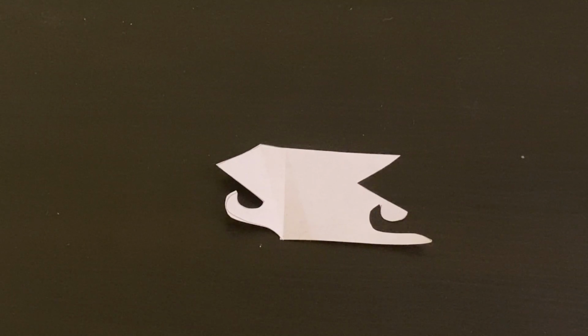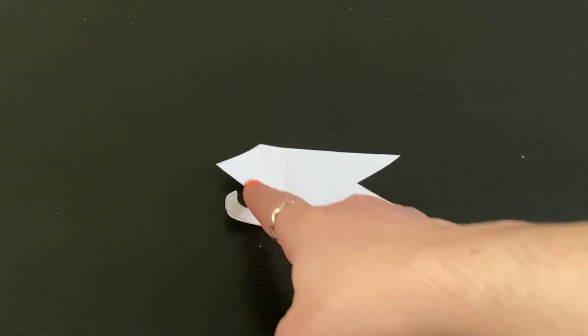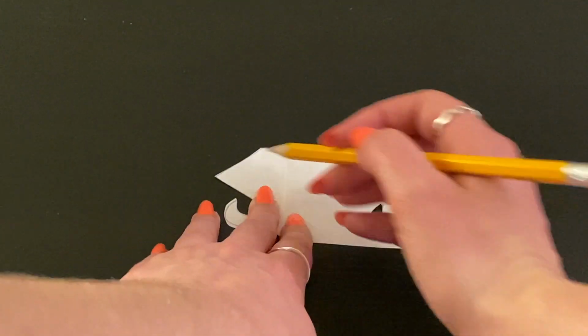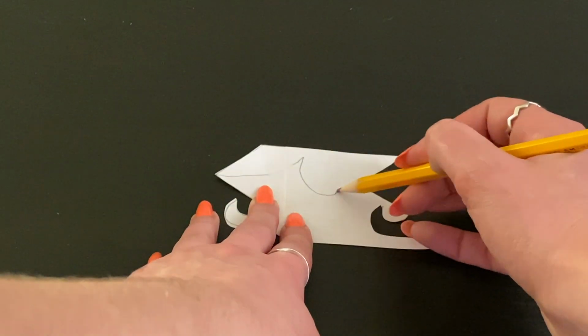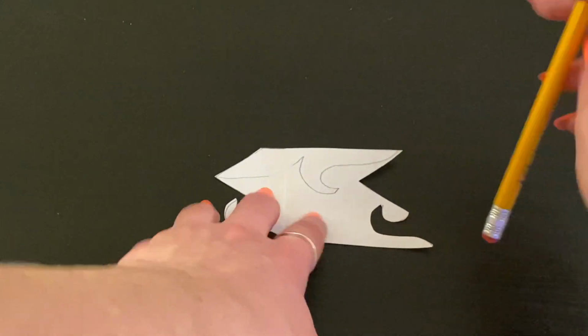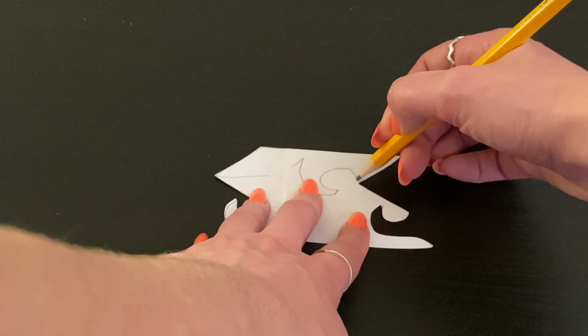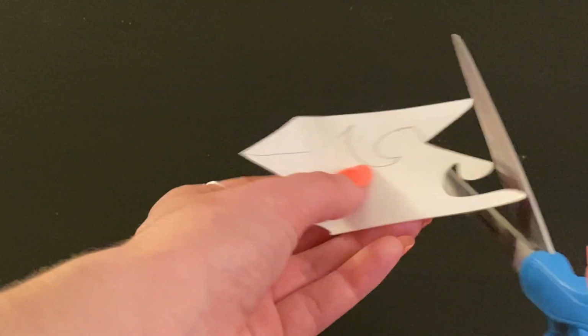This is already a tessellating shape, but if you want to make it even crazier, draw another line, this time from side to side. Carefully cut it out.